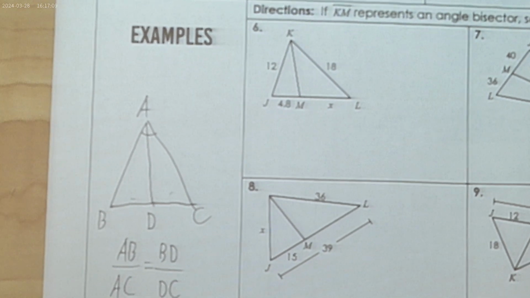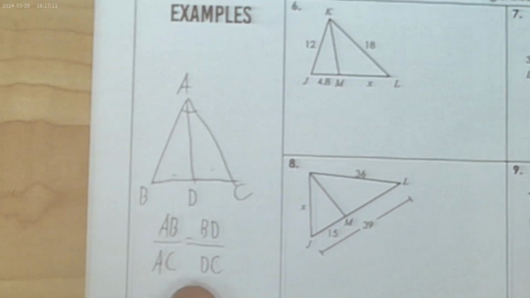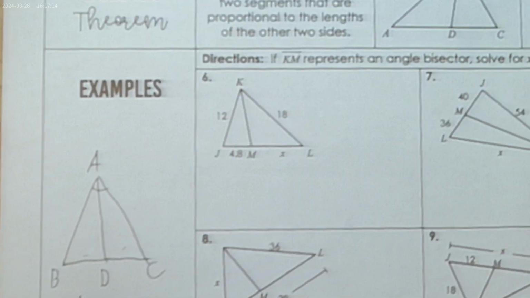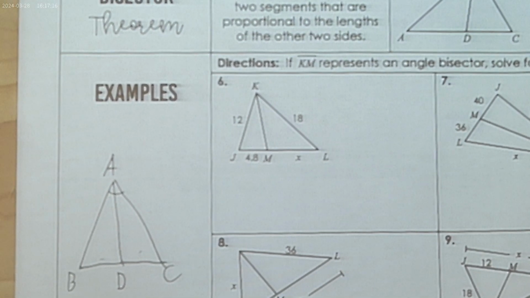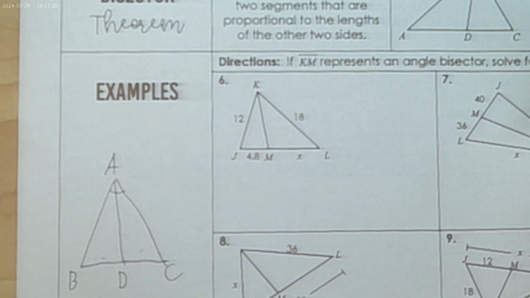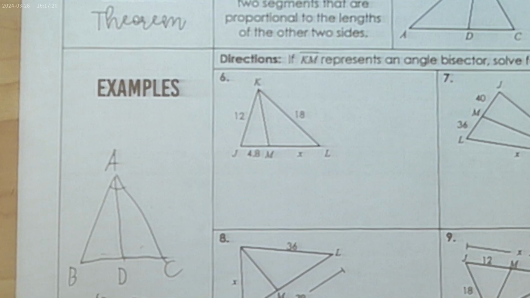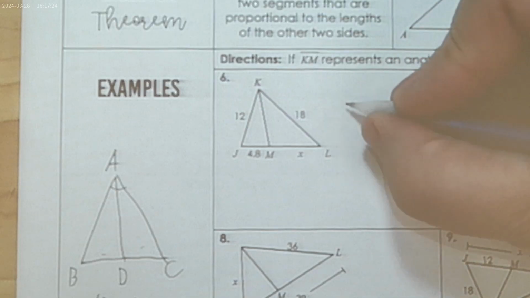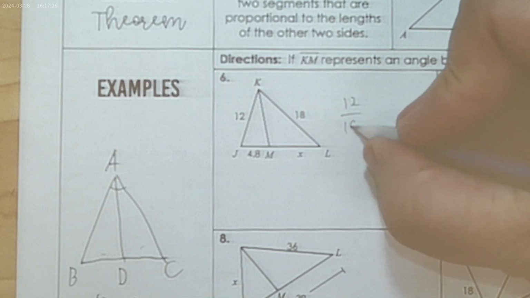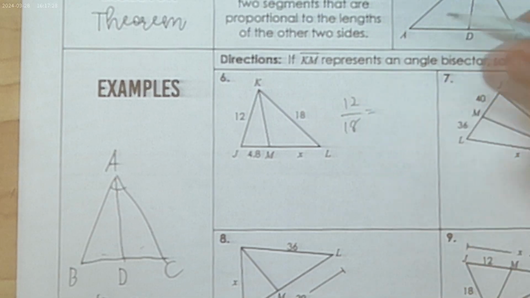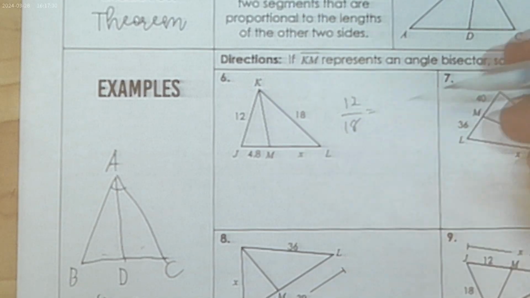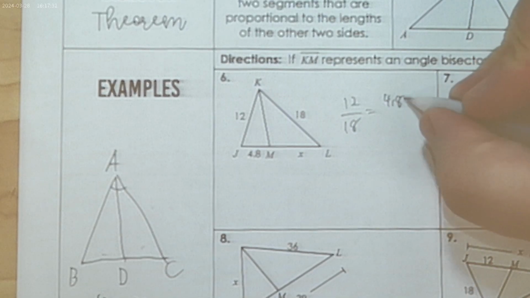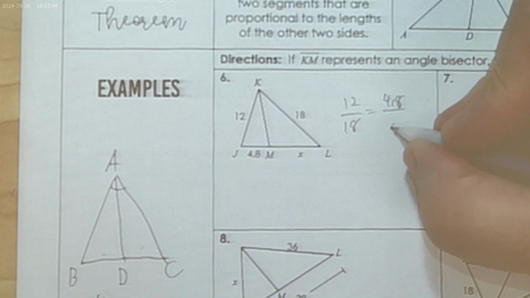Anyway, here we go. We've got the general rule written off to the side here. I'm going to keep my eye on it as we move forward with some of these examples. So we have to solve for x. Alrighty. Well, if I remember, AB is proportional to AC, so 12 is to 18 the same way that 4.8 is proportional to x.